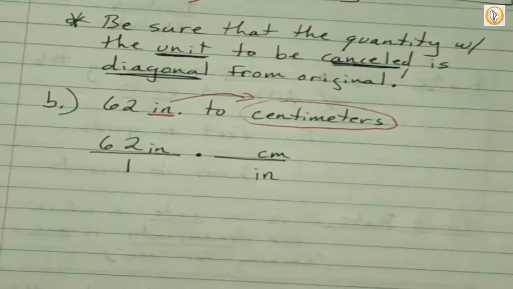So, raise your hand if you can tell me how many inches are in a centimeter or how many centimeters are in an inch. Which is smaller? Centimeters. So, would we be looking for how many inches are in a centimeter or how many centimeters are in an inch?